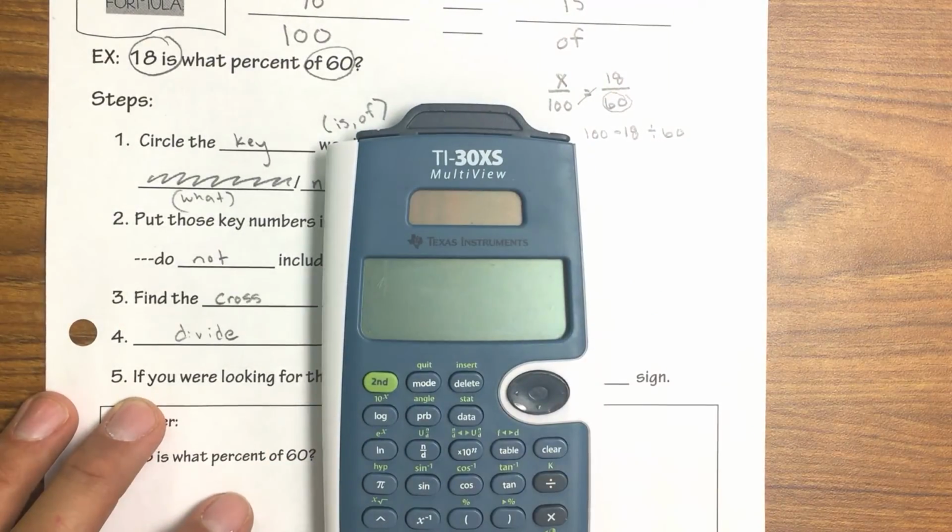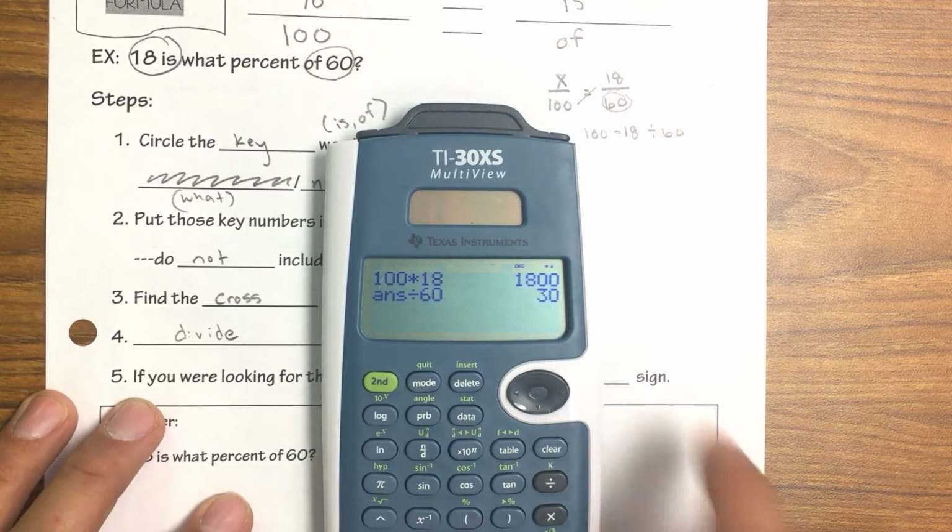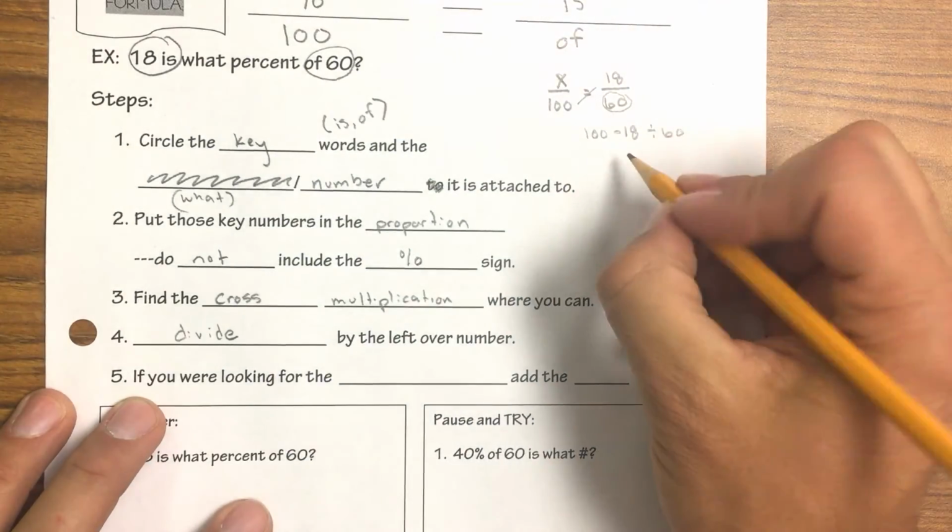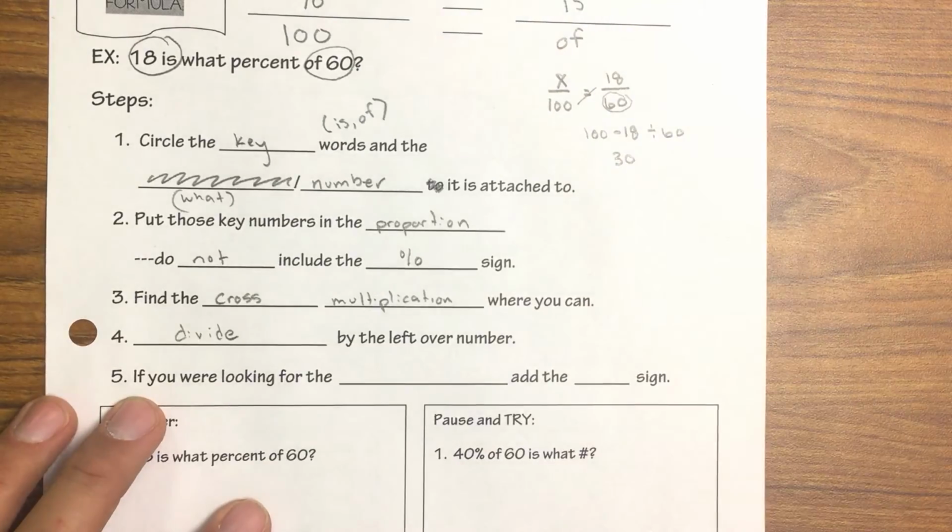So let's go ahead and put that in the calculator. 100 times 18, enter. That gives me 1,800. Now I want to divide by the leftover number. That was my 60. 1,800 divided by 60, and I get the answer of 30. So underneath this, I'm going to write 30.